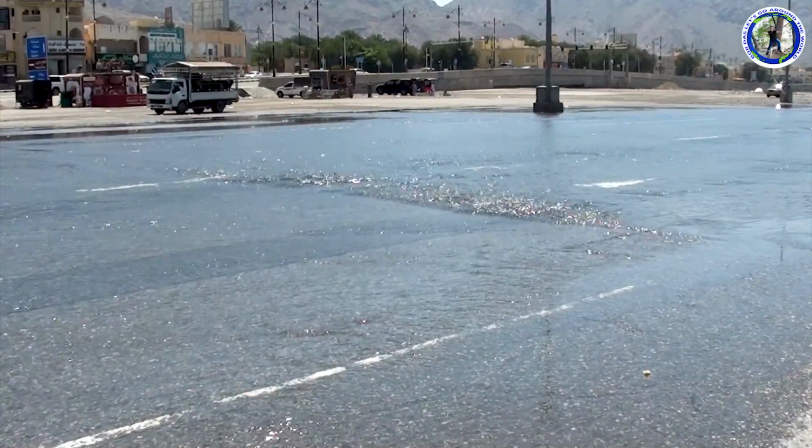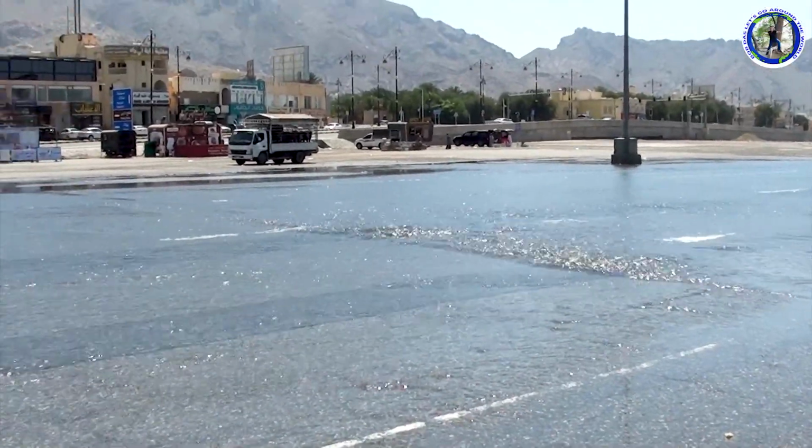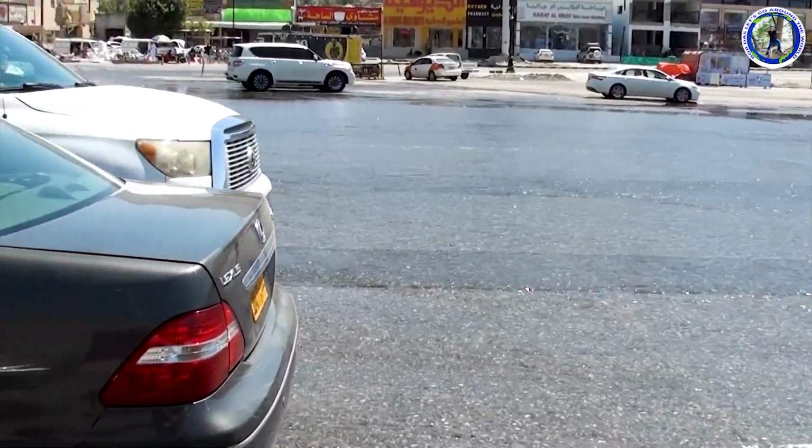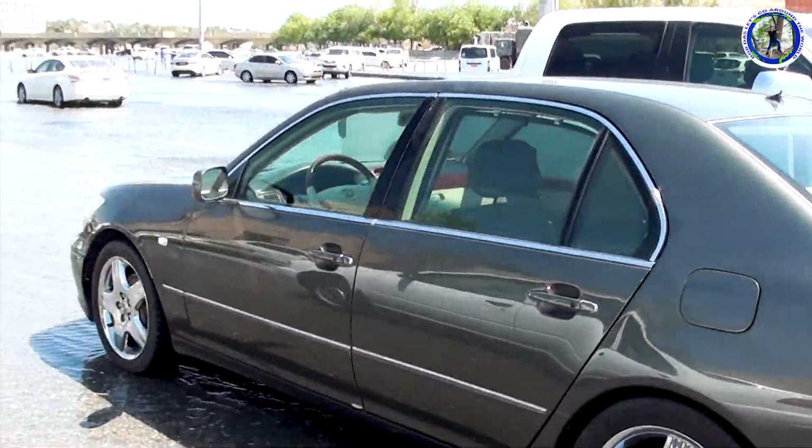We are now in Nizwa. Yesterday's rain did this flooding. Our car was parked in the parking area.